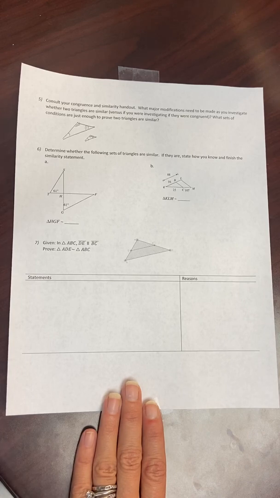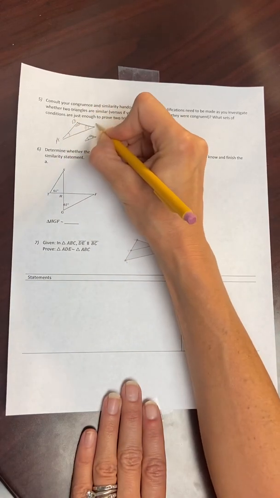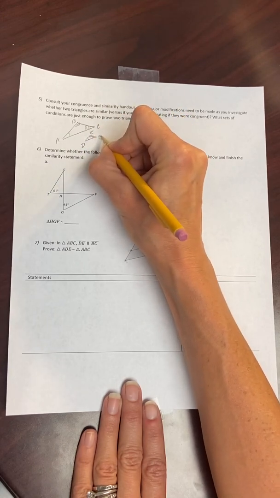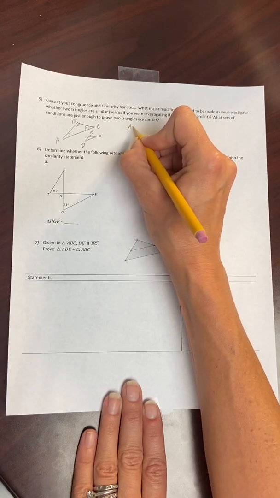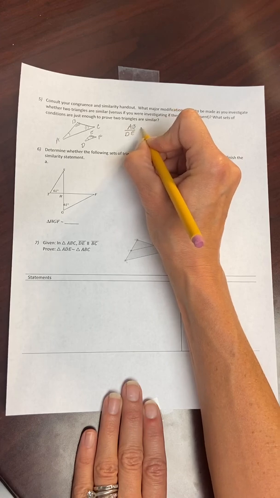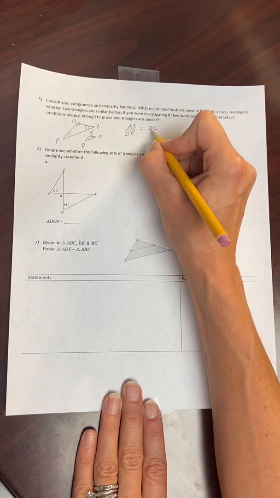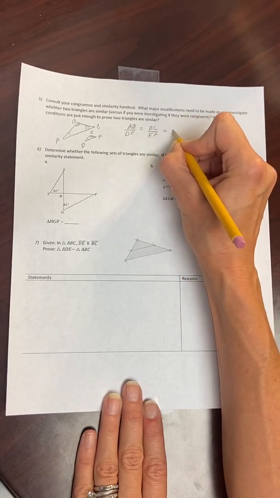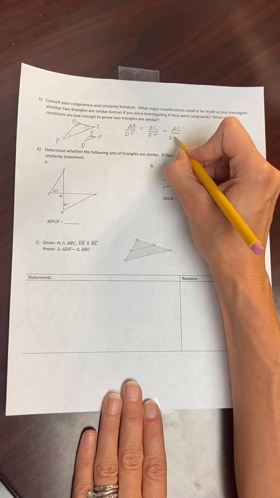They are proportional. So if this were triangle ABC, and this one is DEF, we know that side AB written over side DE should have the same value as BC written over EF, and that should have the same value as AC written over DF.